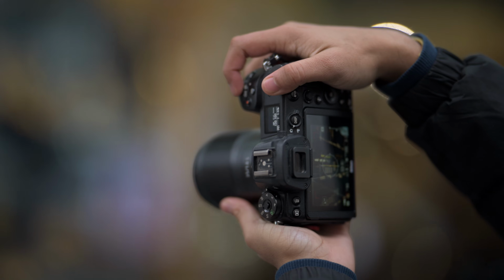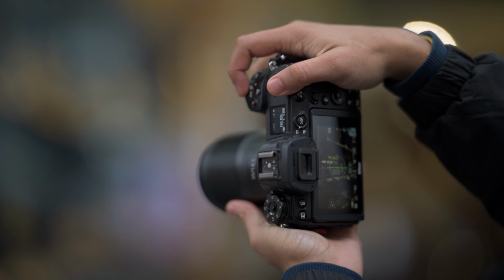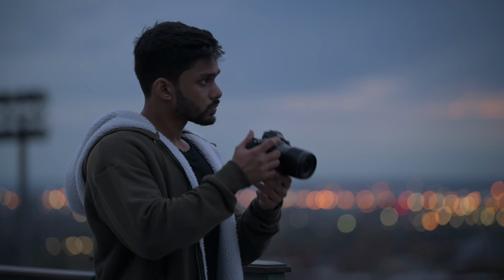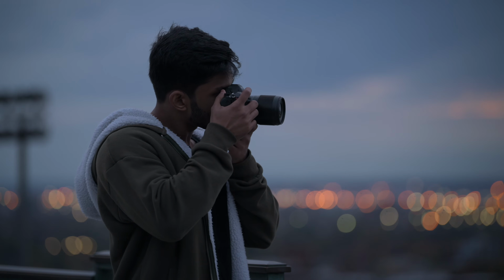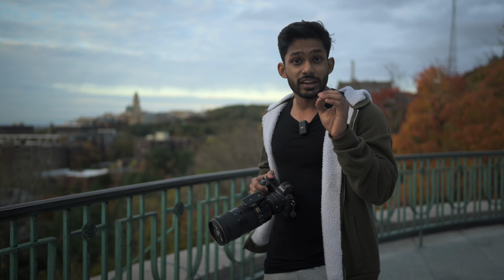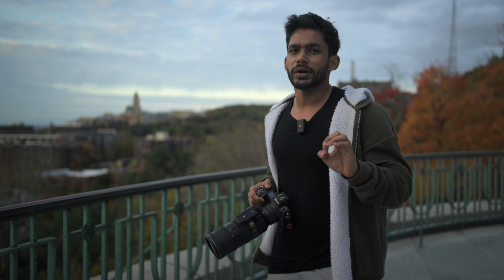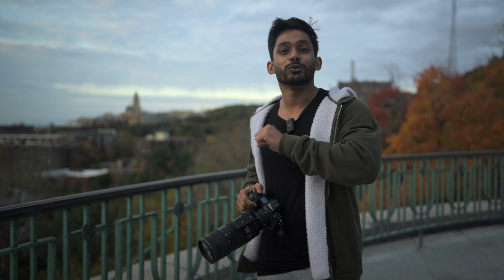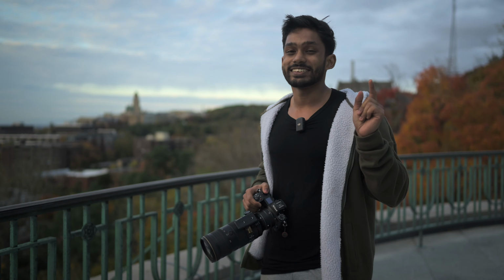There are only two camera modes that I use, Aperture Priority and Manual mode. In this video, I'll share how to decide which mode to use and share some tips and tricks as well to nail the camera settings every time. This is going to be a super helpful, super informative video. So without wasting any time, let's get started.